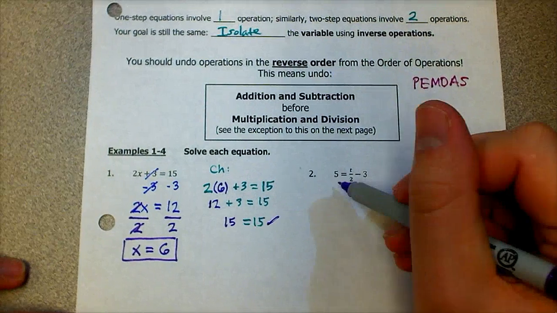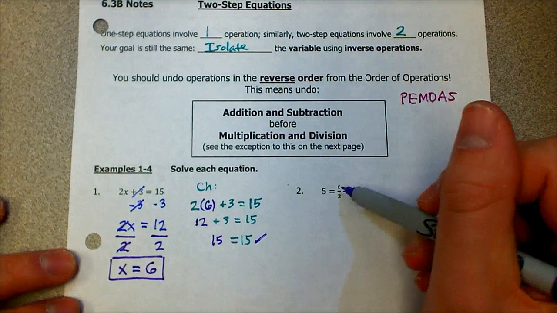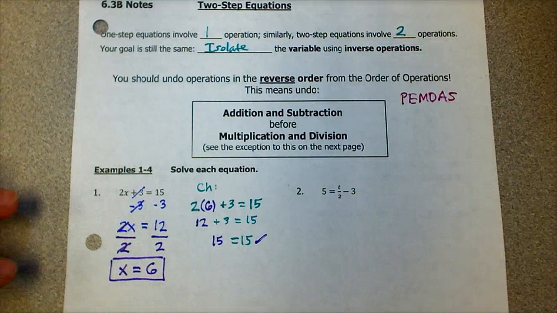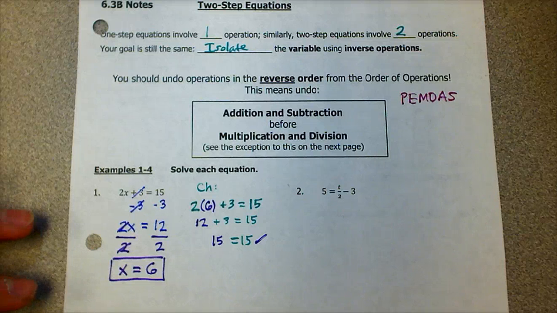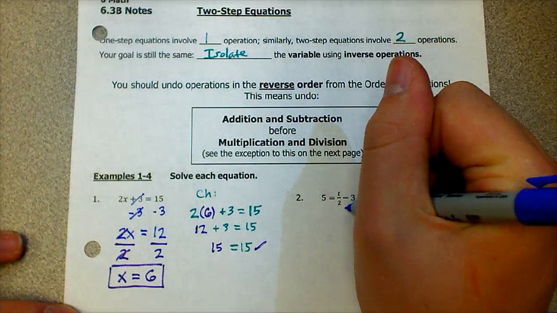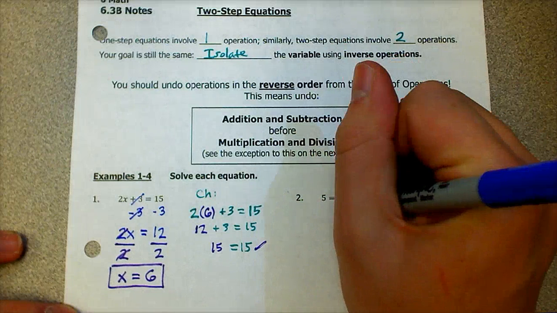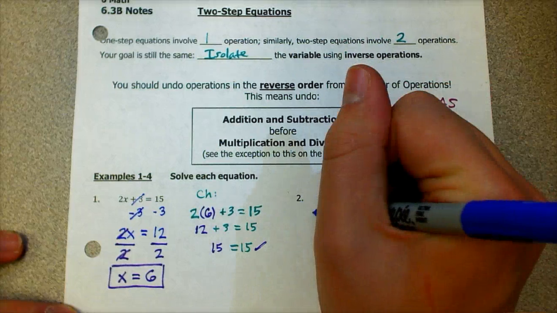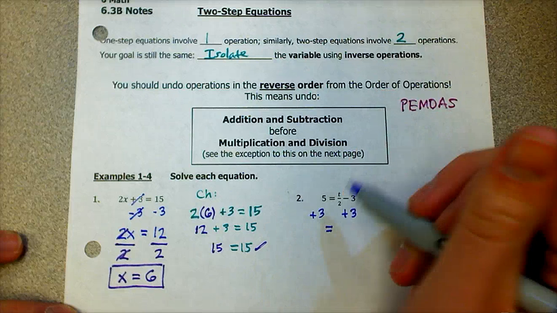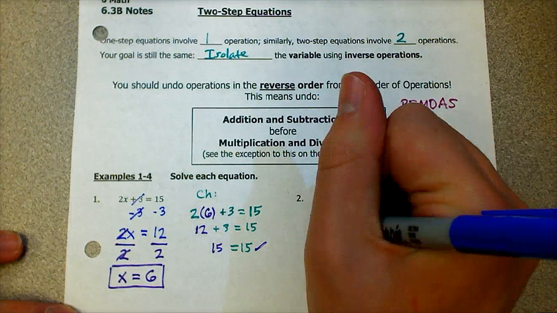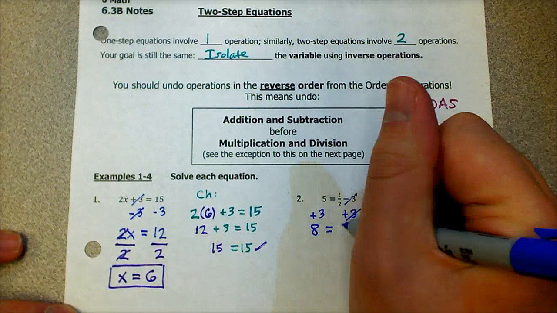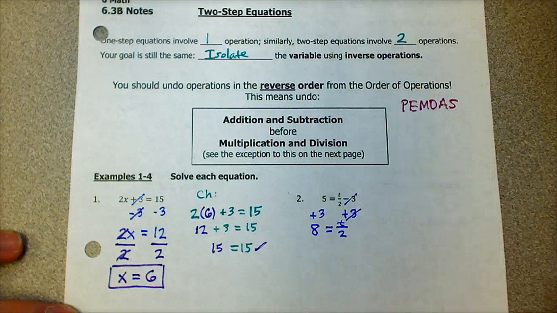Okay, number 2, I have the equation 5 equals t over 2 minus 3. Again, we undo addition and subtraction before multiplication and division. So I see subtraction here on the right side. I want to undo that by adding 3, once on the right side, and then also once over here on the left side. So I bring down my equal sign. On the left side, I have 5 plus 3, which is 8. And then on the right side, my 3's cancel, and I'm left with t over 2, or t divided by 2.